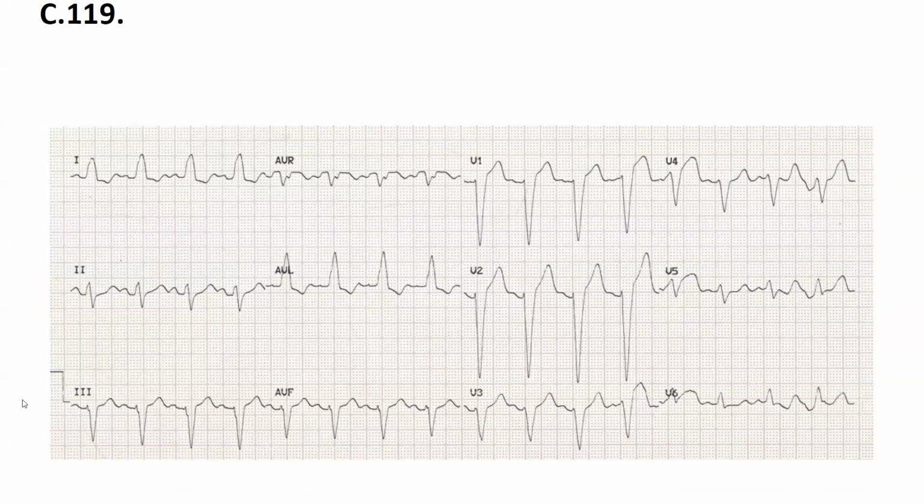So first we need to check the rhythmicity, and the RR intervals are constant, so it's rhythmic. Then we have to check for regular sinus rhythm. First of all, let's calculate the rate. It's 1, 2, 3. So you have to do 200 divided by 3, so that's about 100 beats per minute. Exactly. So is it tachycardic?